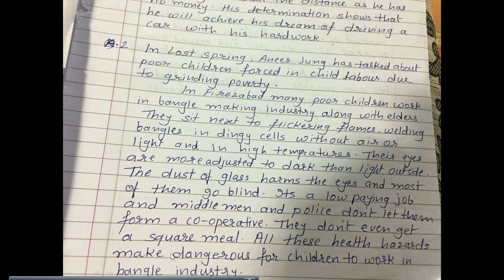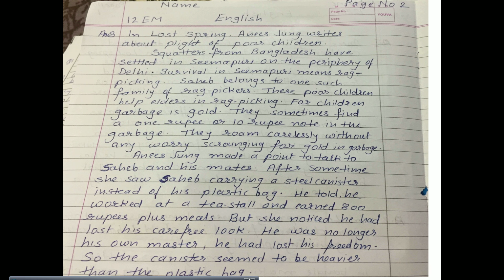The dust of glass, when they are welding, harms the eyes and most of them go blind. It's a low paying job, and middlemen and police don't let them form a cooperative. They don't even get a square meal because it is a low paying job. Square meal means full meal. All these health hazards make it dangerous for children to work in the bangle industry. Okay, so that is the answer. Short and to the point you need to write.